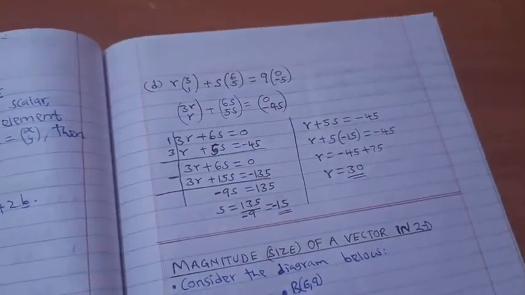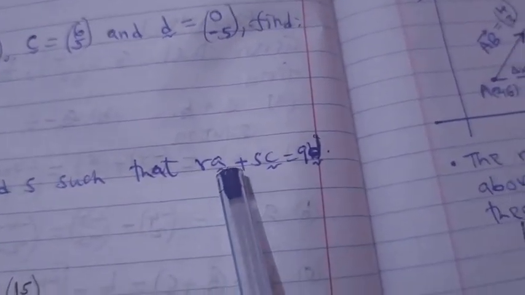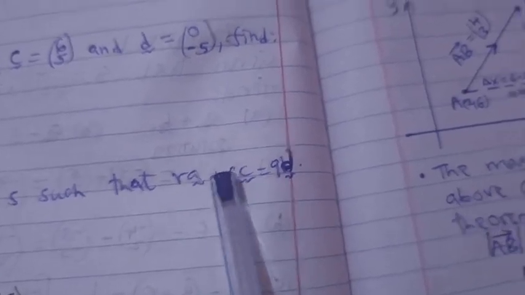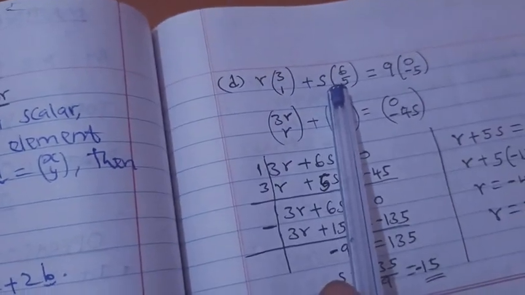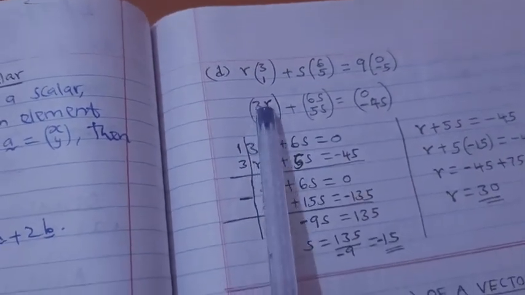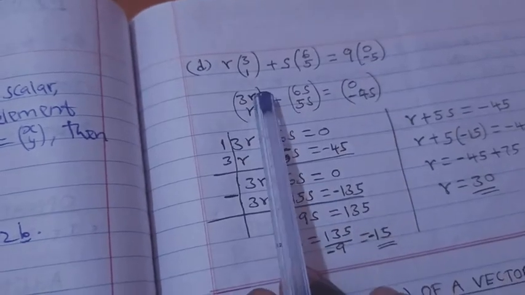Moving to the last part, which was saying rA + sC = 9D. Now we have r times vector A plus s times vector B, vector C equals 9 times vector D. Now, we open the brackets.